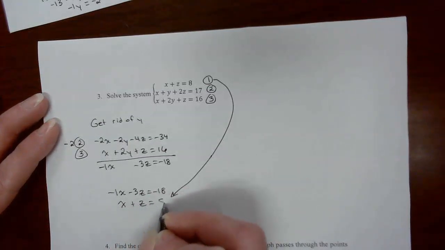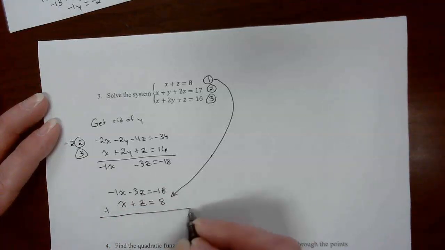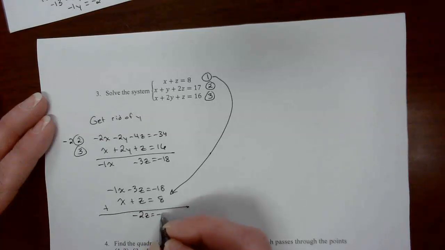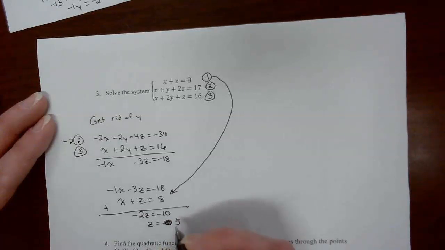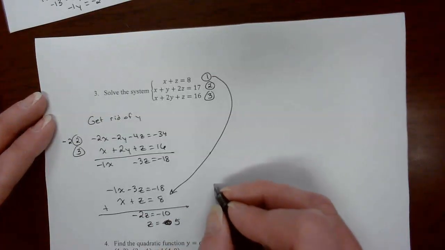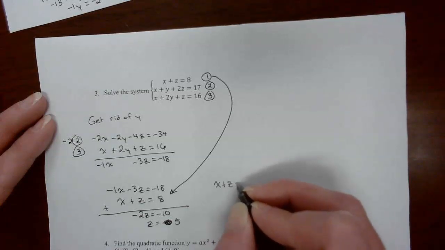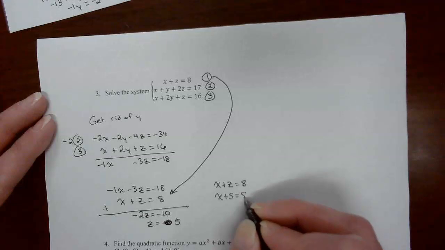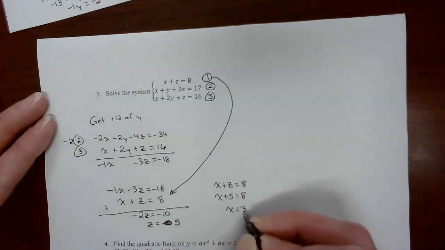Oh, I see something. Look at what's going to happen. I can just add right from there. So z equals negative 5. Oh, positive 5, sorry. Let's see. Well, no, equation 1 said x plus z equals 8. So x plus 5 equals 8. X is 3.